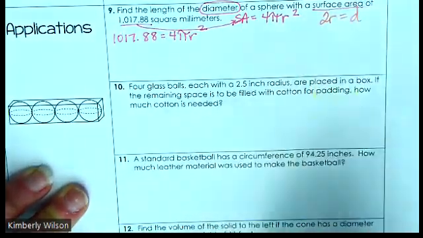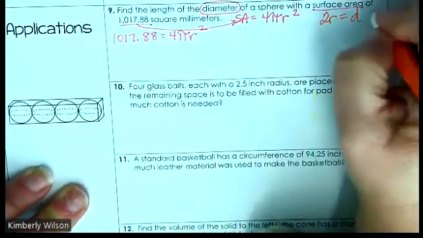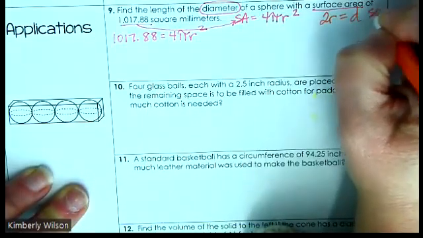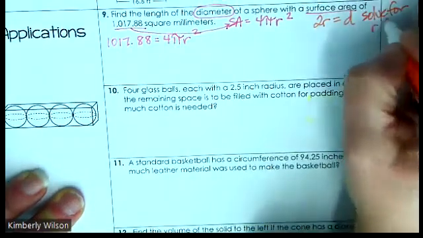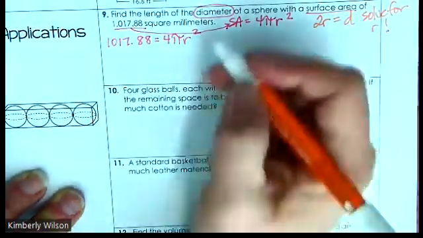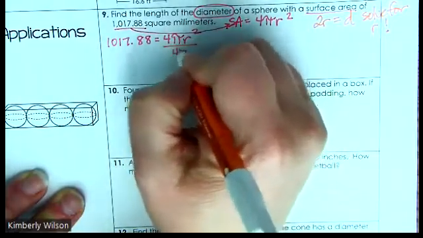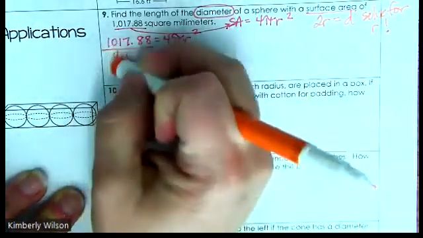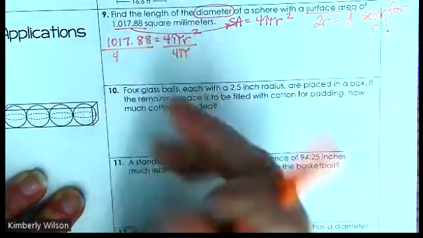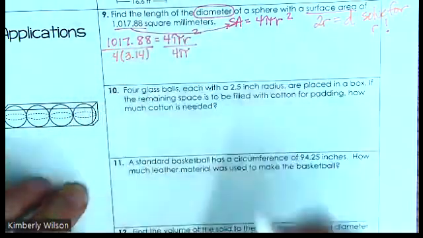So I've got to get the r to get to the diameter. So what I'm ultimately doing is solve for r. Okay. So I've got to divide because all of that's multiplying. We have to divide by 4 pi on both sides. Well, since it's 4 pi and I'm solving, I could at this point say I'm doing 3.14 right here.